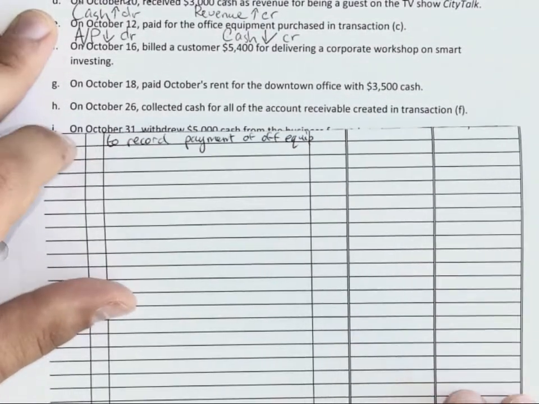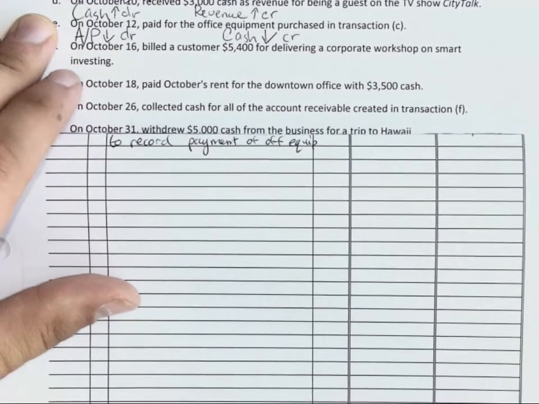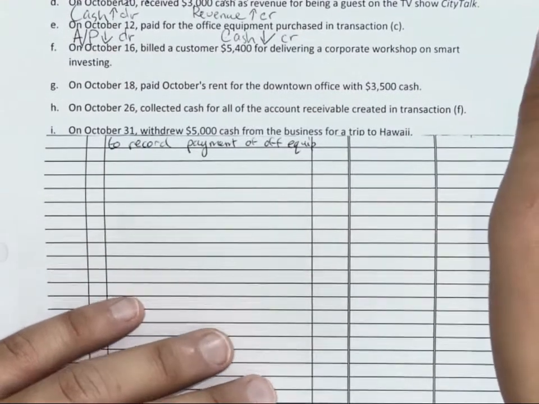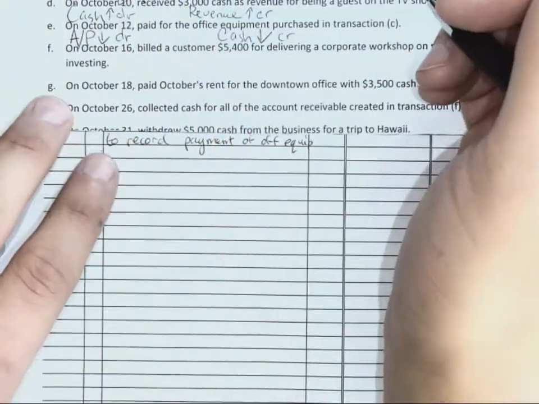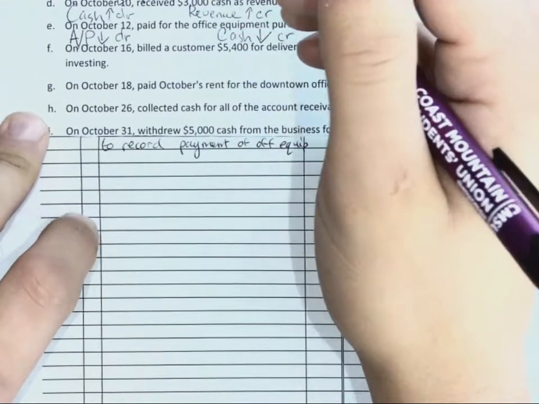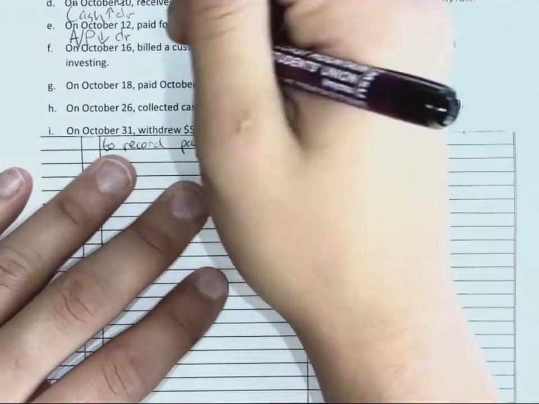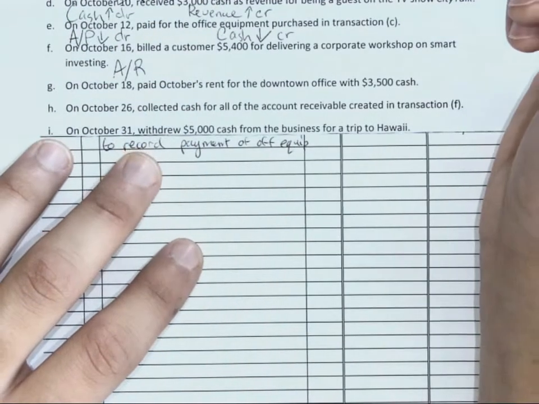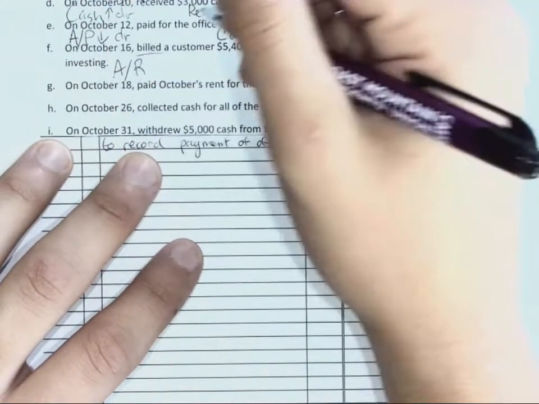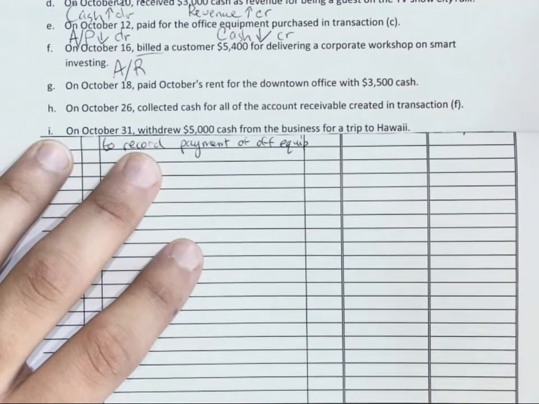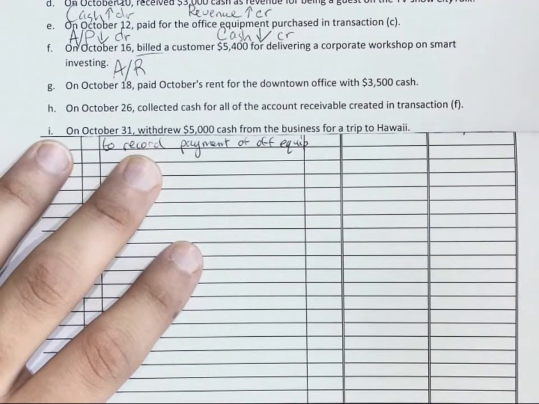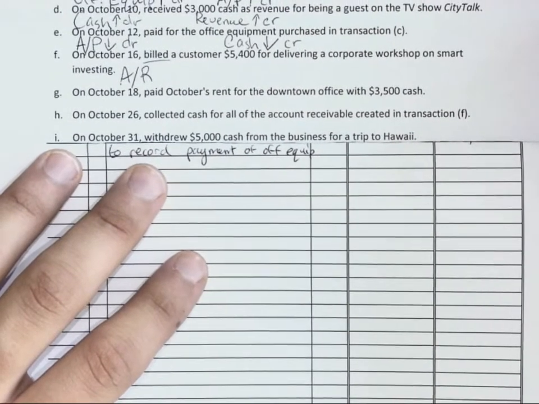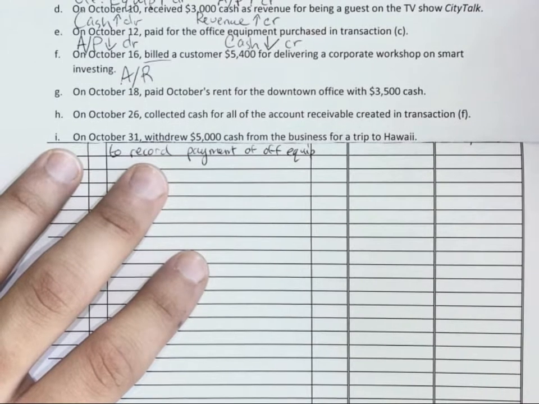On October 16th, billed a customer $5,400 for delivering a corporate workshop on smart investing. Which accounts are being used? Accounts receivable, cash, accounts receivable. Why accounts receivable? Why not cash? Because you billed them and they haven't paid you yet. Yeah, it says nothing about receiving cash. We've just billed them. And what else? What other account?